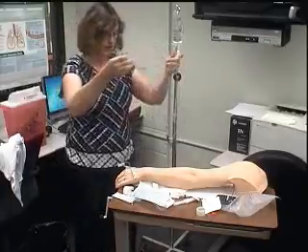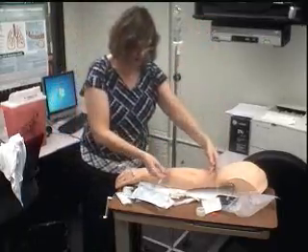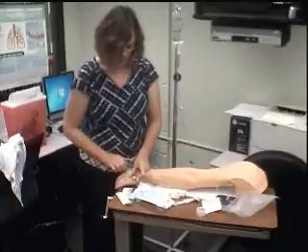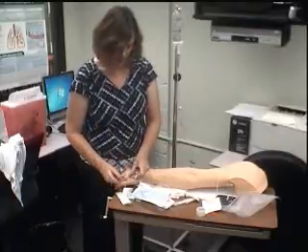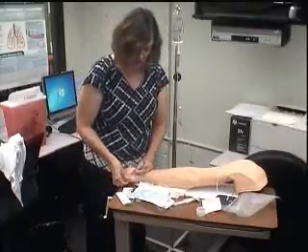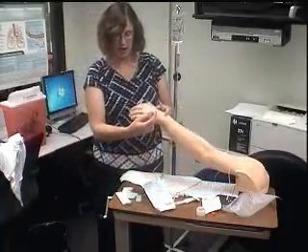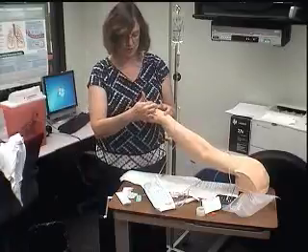Now I need to hook this up. I'm going to hook this directly to my saline lock extension tubing. This here is the lock part. This was the extension tubing that went into the patient.